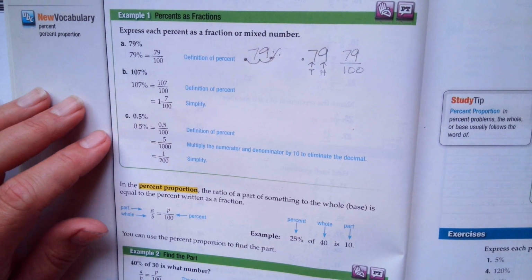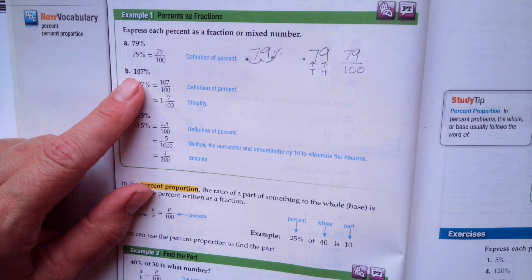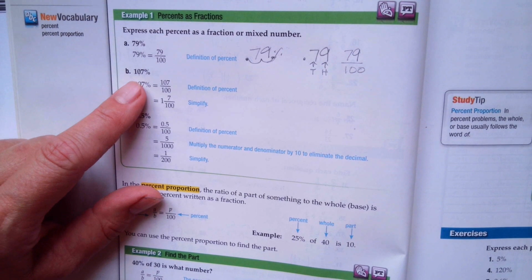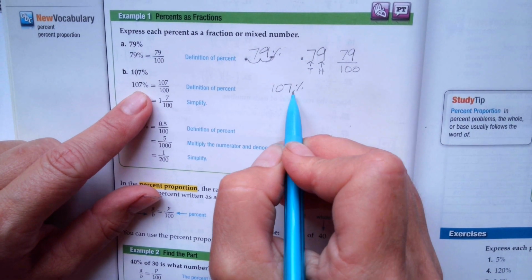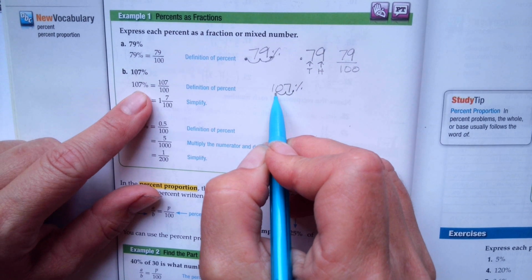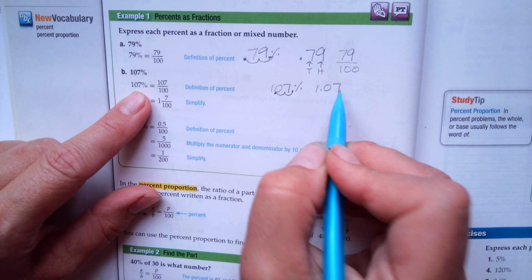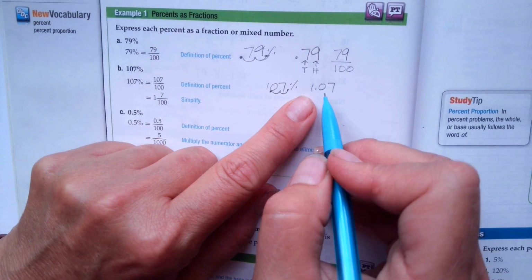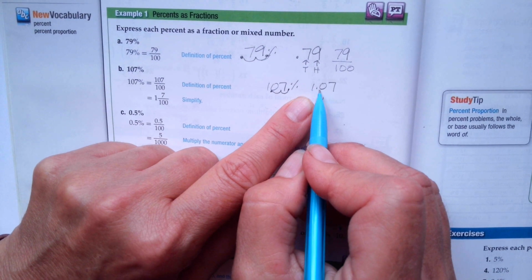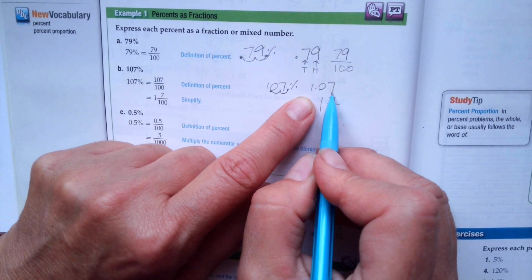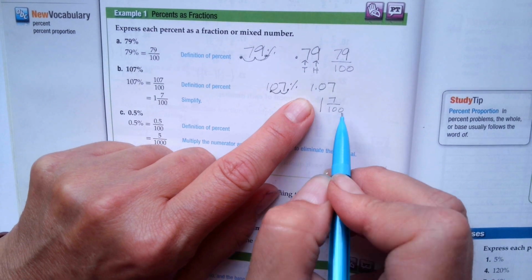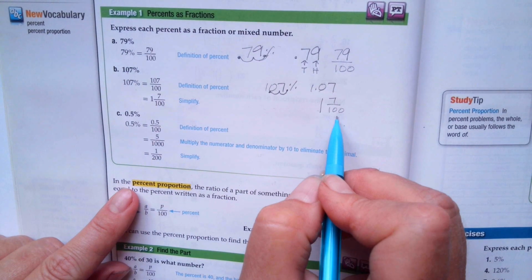So here are a few more examples. 107%. If you did it my way, you would change the percent to a decimal and then go 2 over. So it'd be 1.07. This is a whole number, so we would do 1. And then this is a 7 as my numerator, and then this ends in the hundredths. So it's 1 7/100ths.